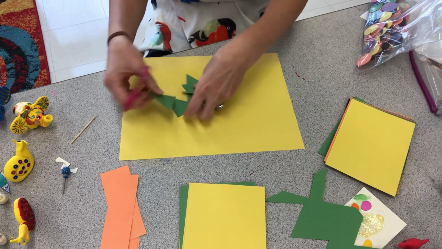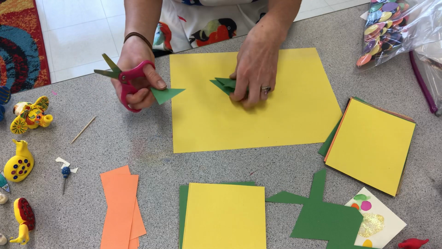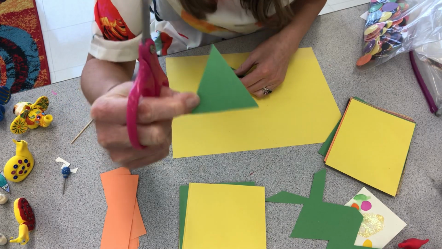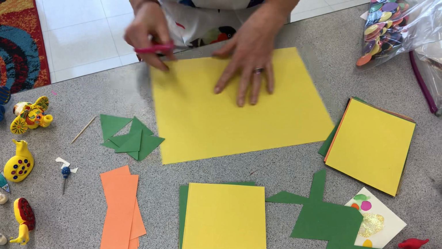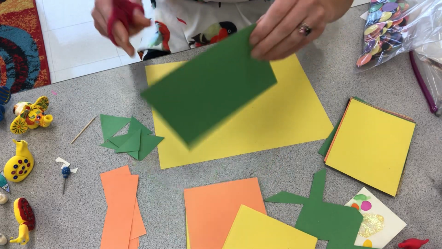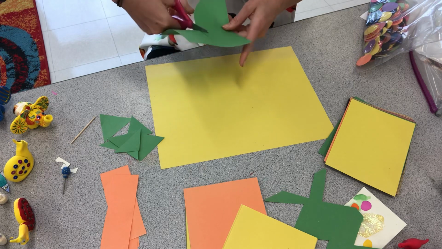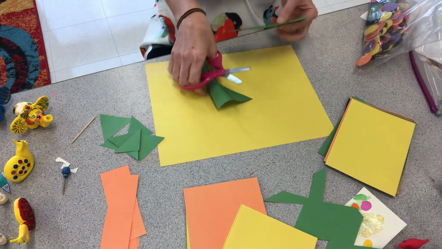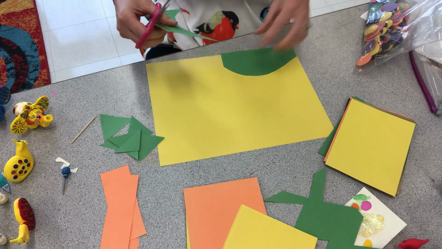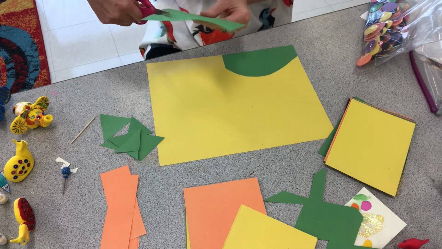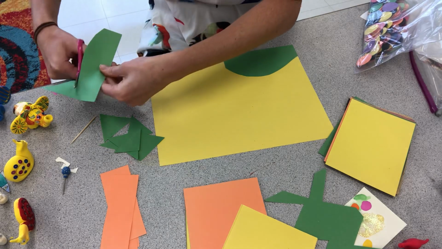So I've got a bunch of roof shapes, and my roof shapes are a geometric shape called a triangle, okay? Now I'm gonna create some hills to glue on for the different parts of the landscape, okay?